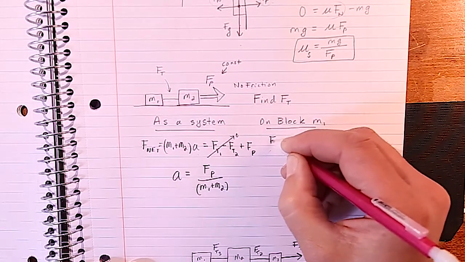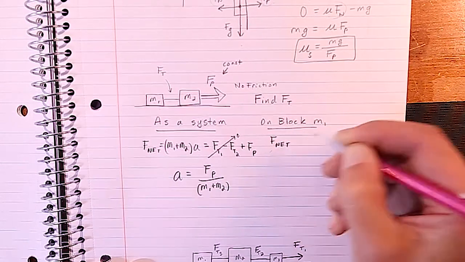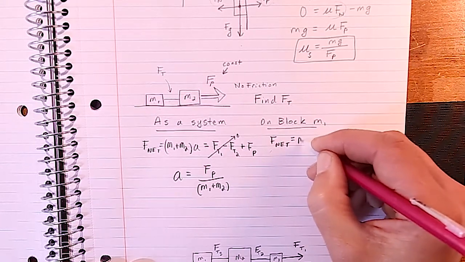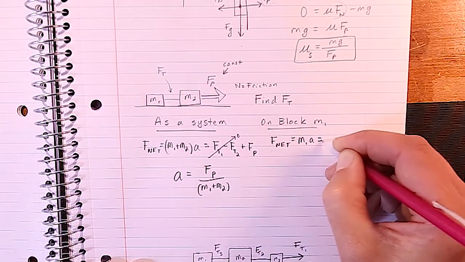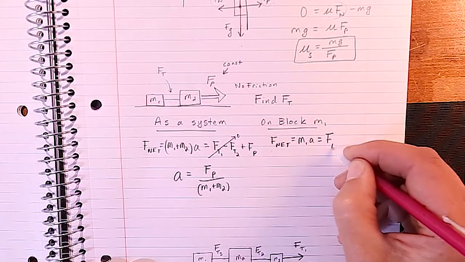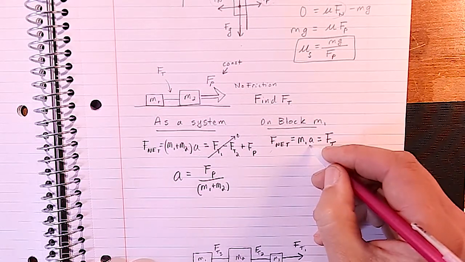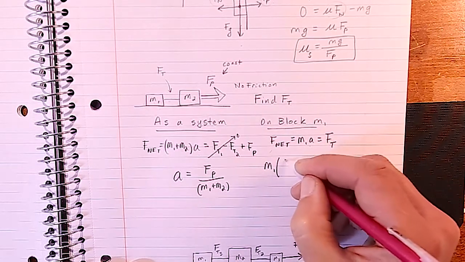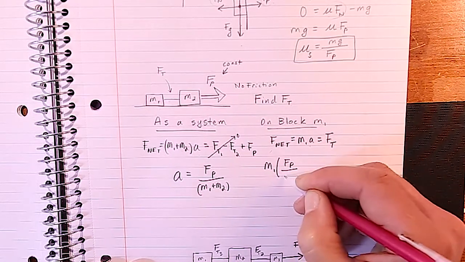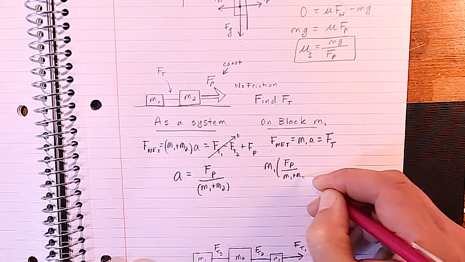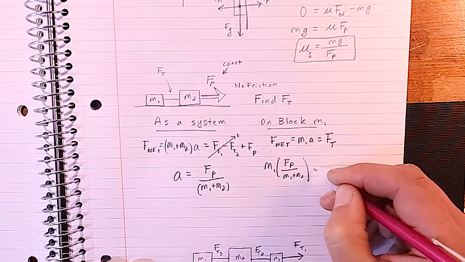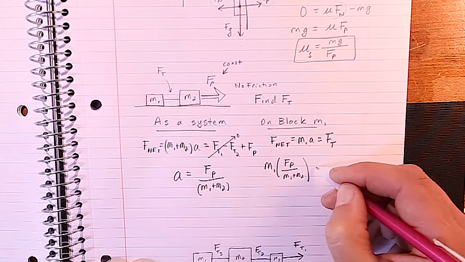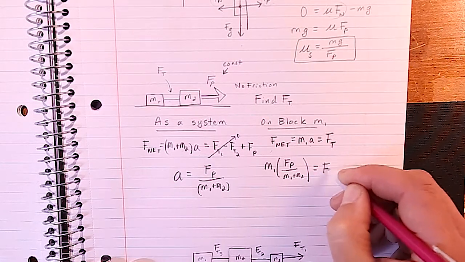So let's do a net force equation on block 1. So that's going to be M1 A equals force of tension. We know the acceleration now, so we can say m1 times Fp over m1 plus m2, and that's going to be equal to force of tension.